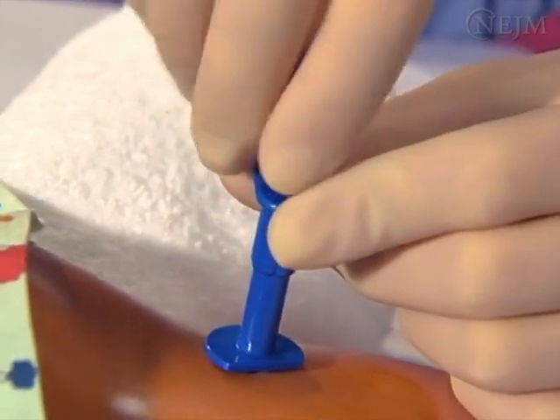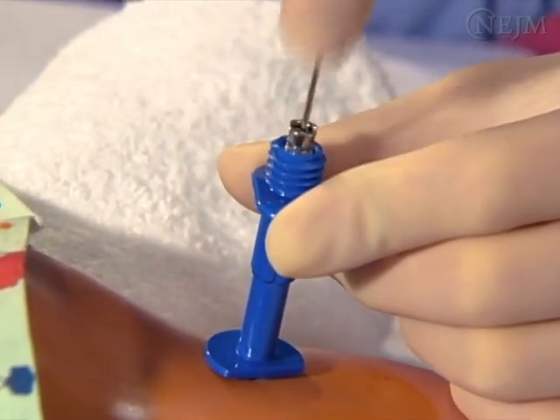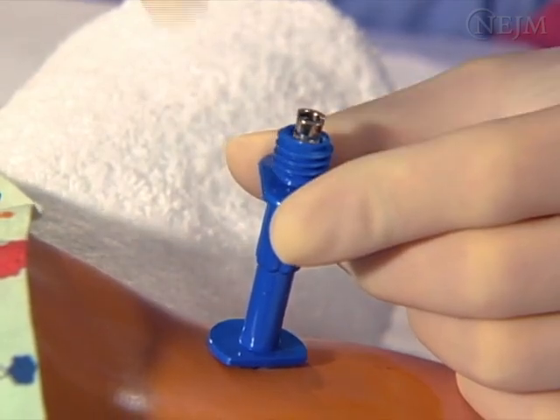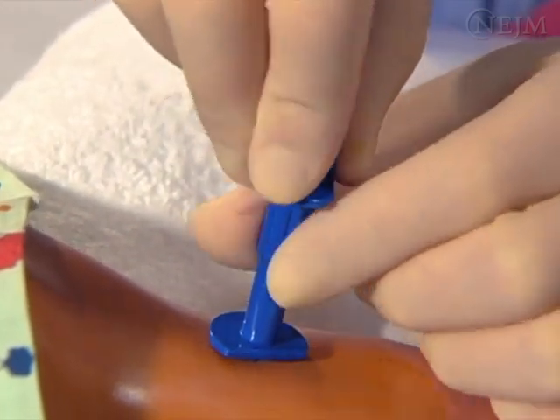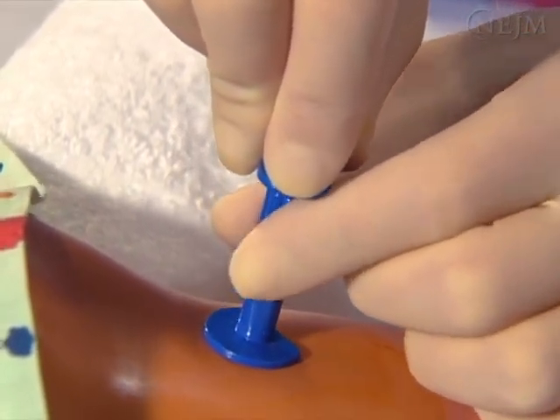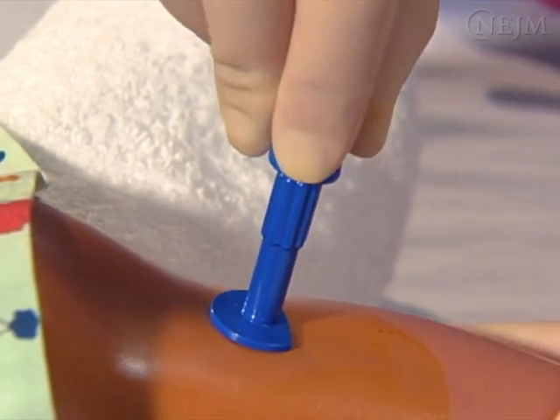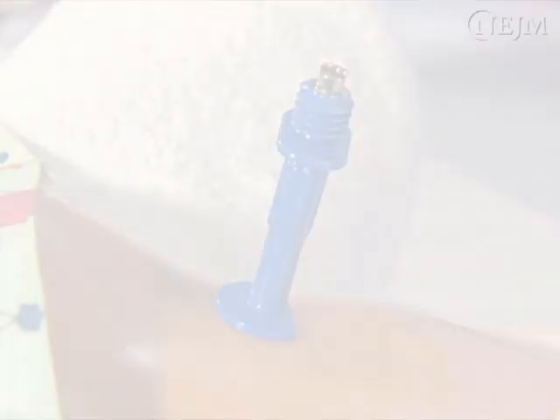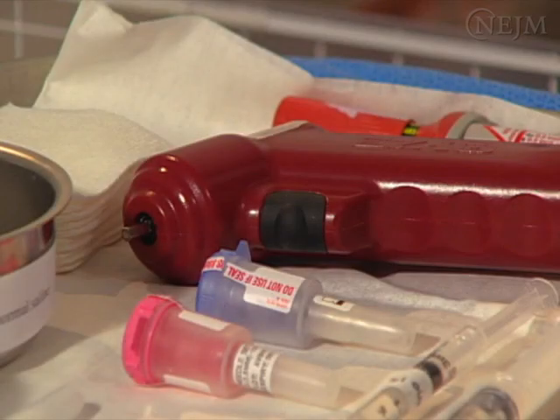Remove the needle cap and stylet. If the device has a supporting flange, adjust it so the surface is flush with the skin to stabilize the needle and to avoid inadvertent deeper insertion. Take care to avoid disrupting the needle while adjusting the flange. For power-assisted insertion, we will demonstrate use of the drill device.